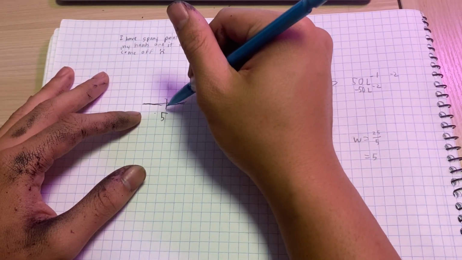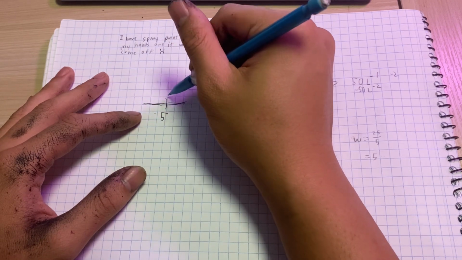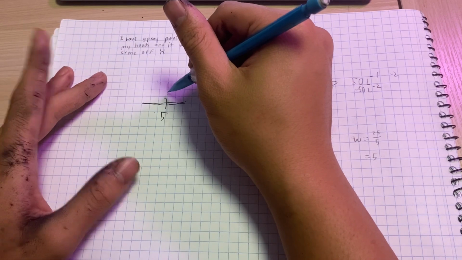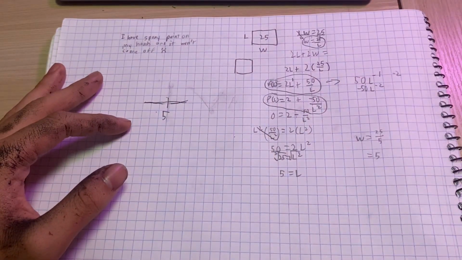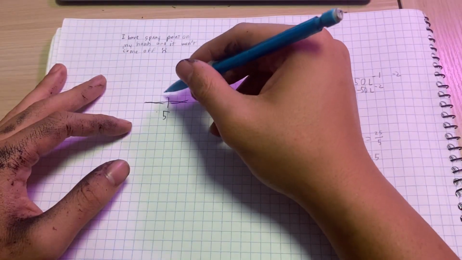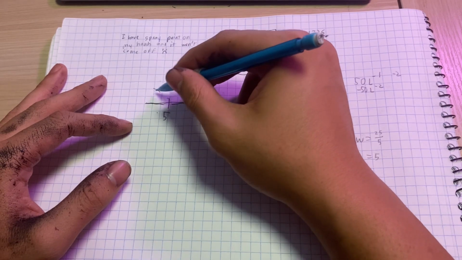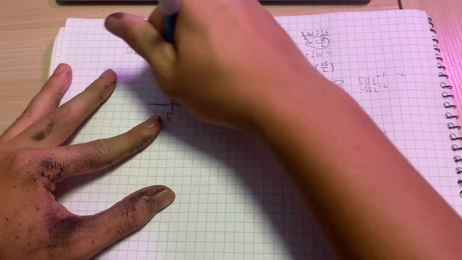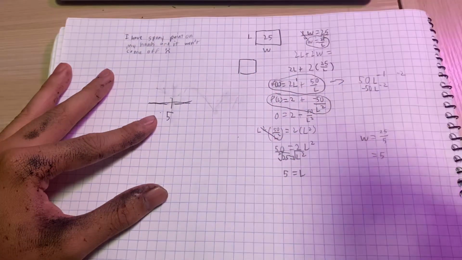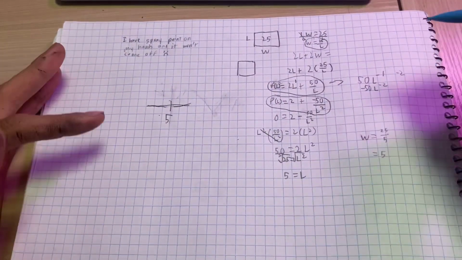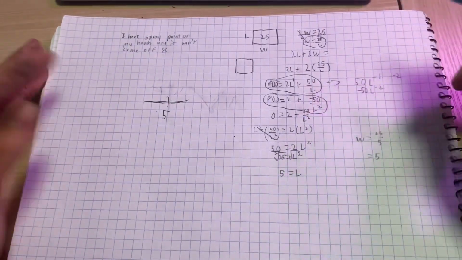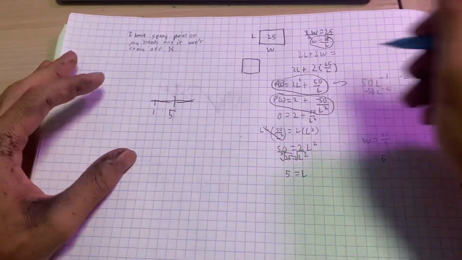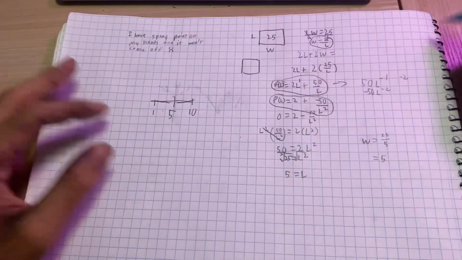Because 5 is the critical point, it's either going to be a maximum or minimum, or sometimes neither. If it's a minimum, then it would have a negative slope, which is decreasing, and then a positive slope, increasing. But we have to see if that's actually true. So let's pick a number below 5. We can't pick 0 because that'll be undefined, so let's pick 1. And above 5, let's pick 10.